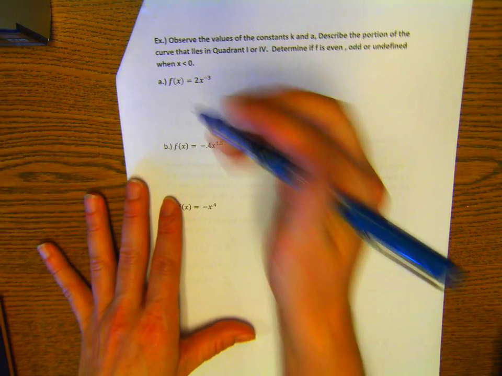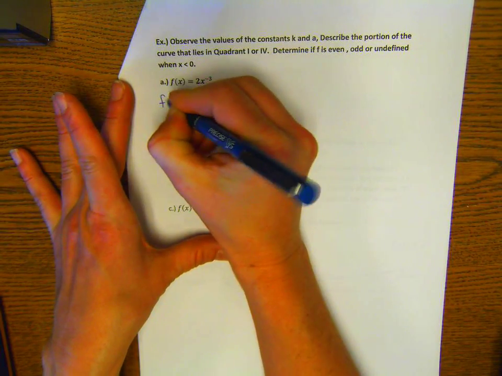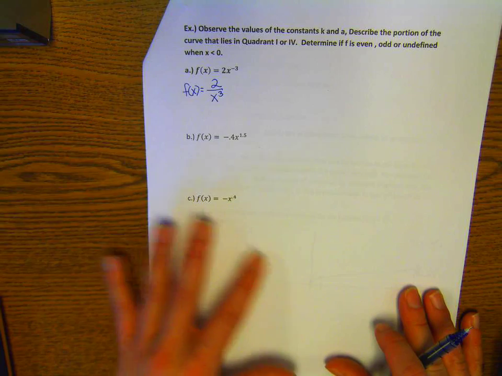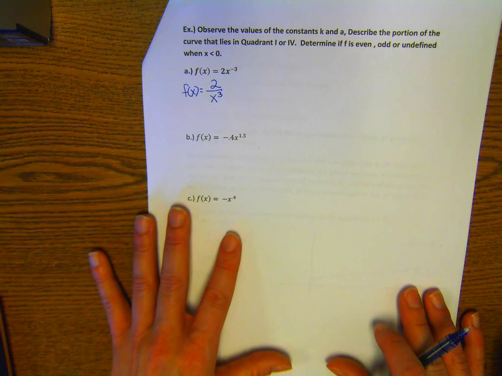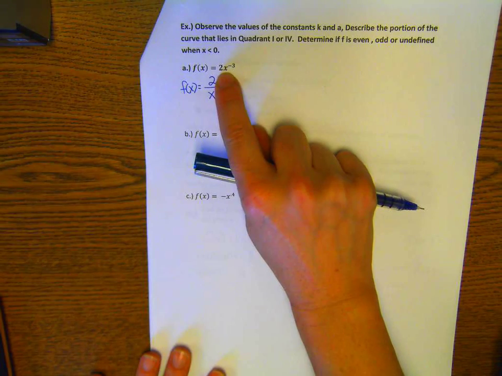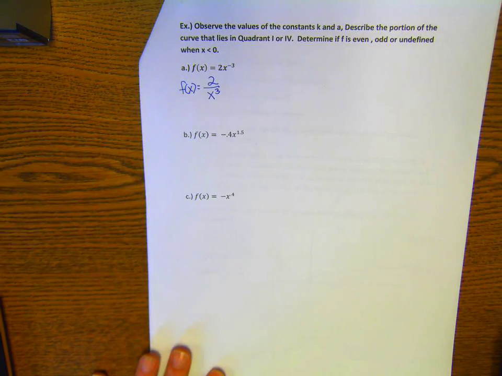2x to the negative third actually is the same as this. What does that kind of look like? 1 over x in your head. Think about what 1 over x looks like, okay? What quadrant is 1 over x in? 1 and 3. So 2 over x cubed, because this is still positive, is going to be in those quadrants.